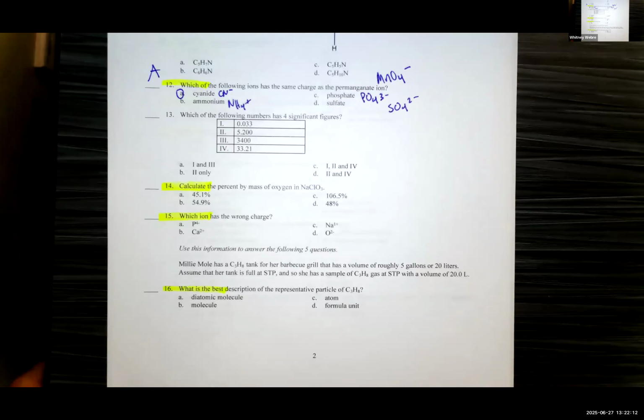Which ones did we just go over on the last problem? We did bromate, we did carbonate, and nitrate. And then permanganate. All of them had oxygen. No, carbonate is CO3, bromate is BrO3, nitrate is NO3. It's different.